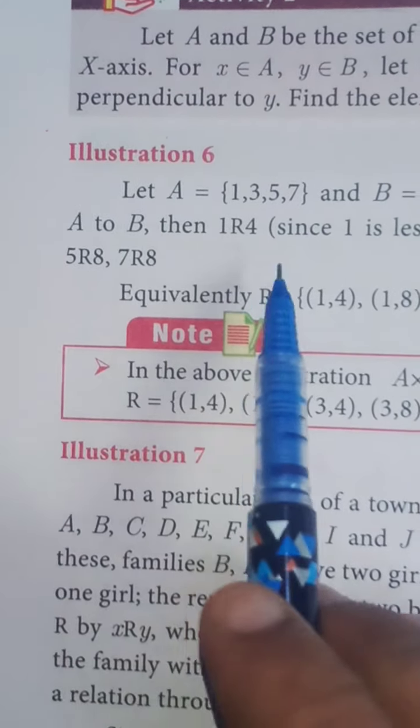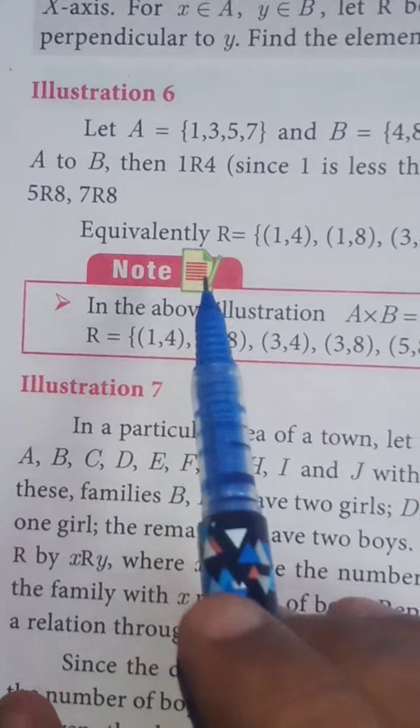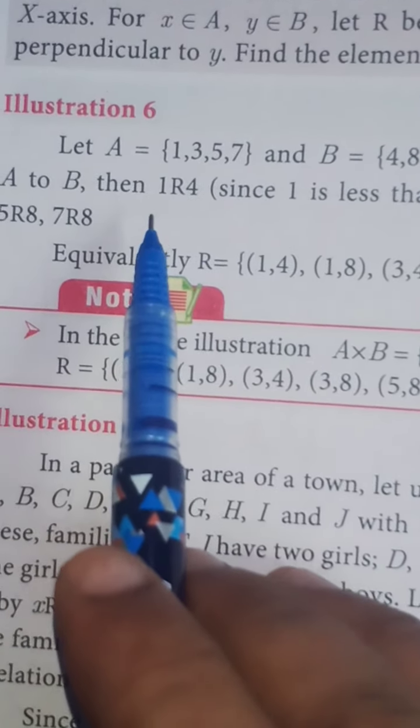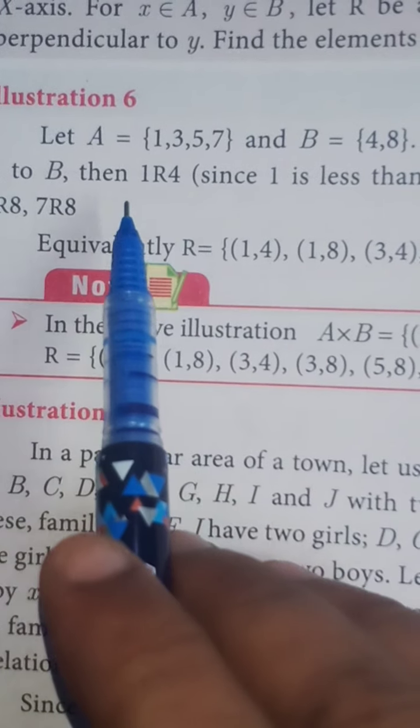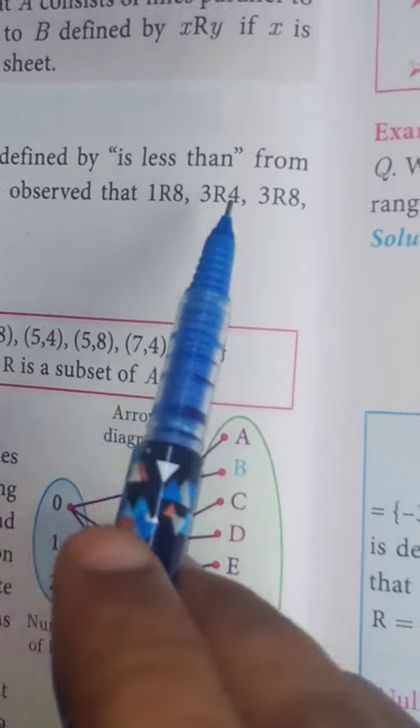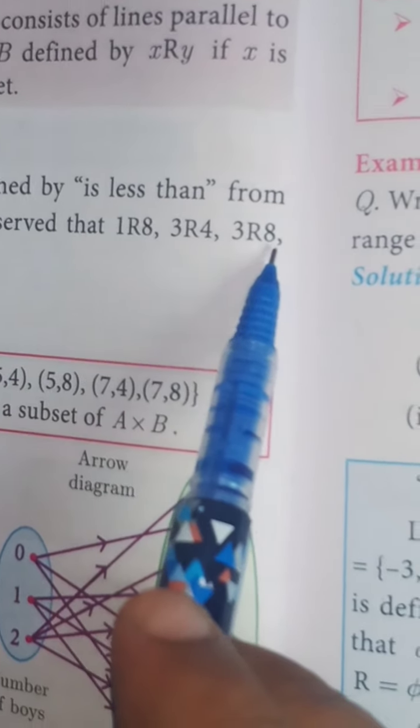Equivalently, you can write the relation R equals, you can write them in set of ordered pairs. That is, 1 is related to 4 can be written as (1, 4). Similarly, you can write (1, 8), (3, 4), (3, 8), (5, 8) and (7, 8).